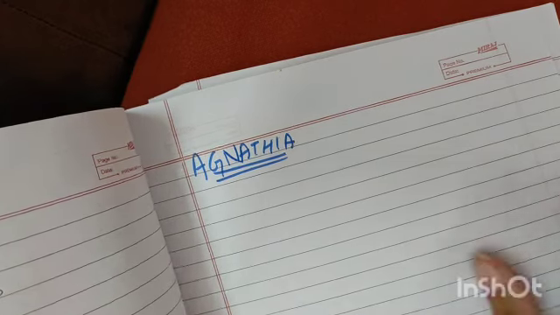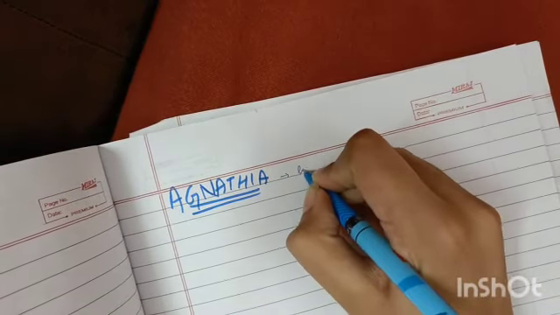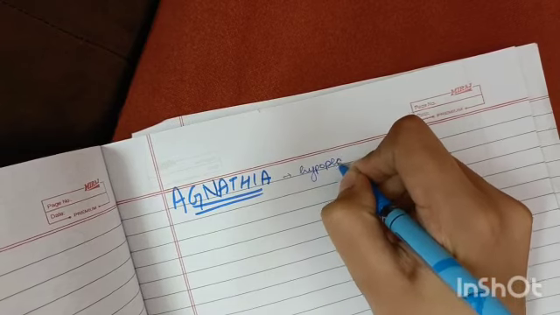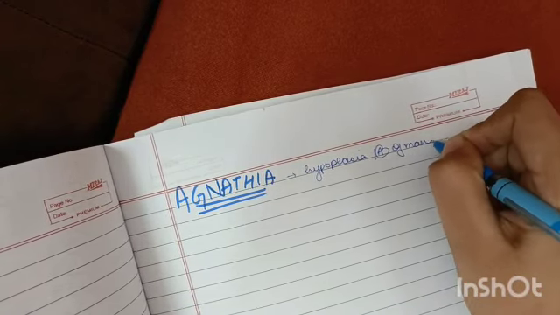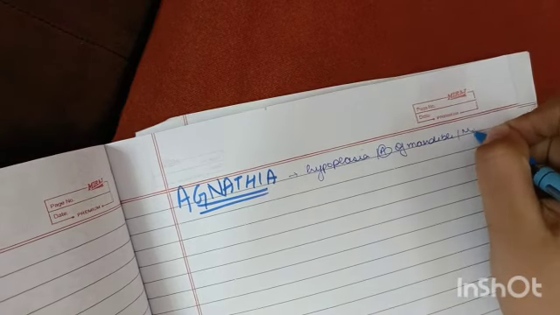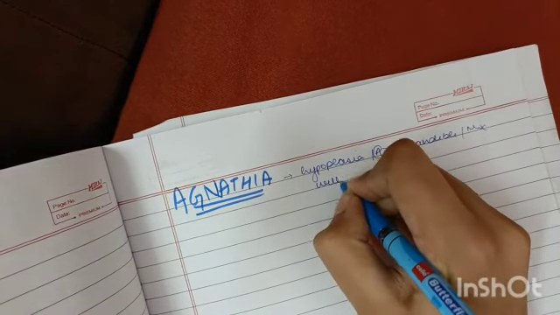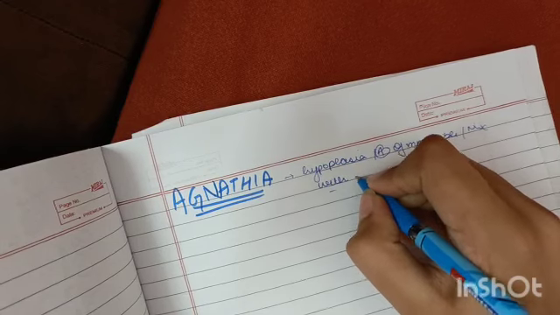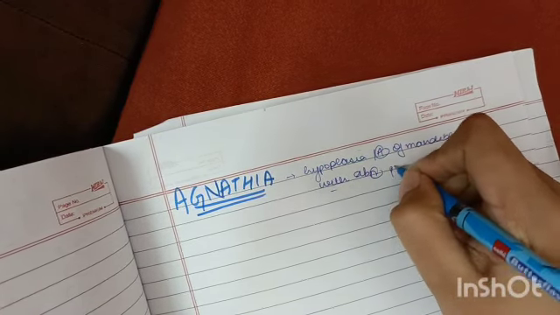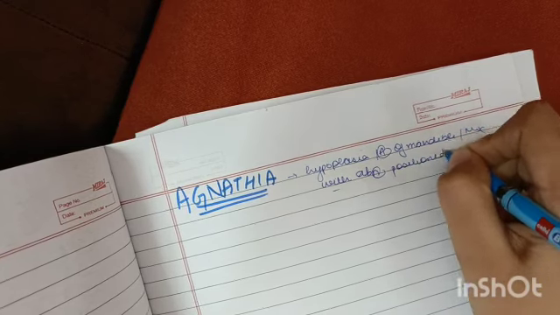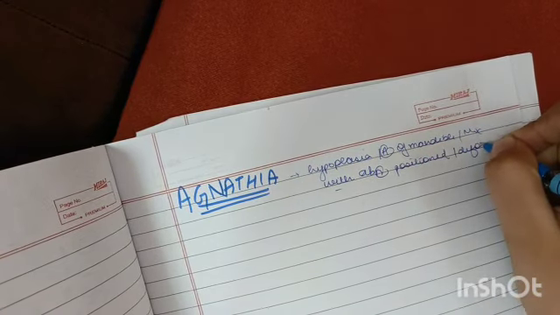So, what is Agnathia? It is basically the hypoplasia or the absence of the mandible or maxilla, with malpositioned, or basically abnormally positioned and deformed, ears.